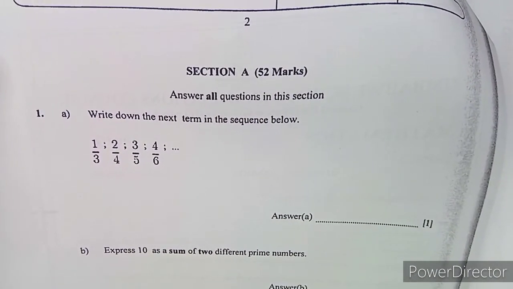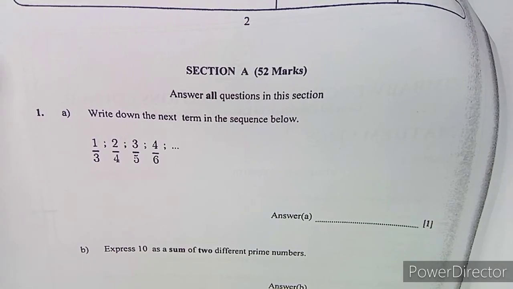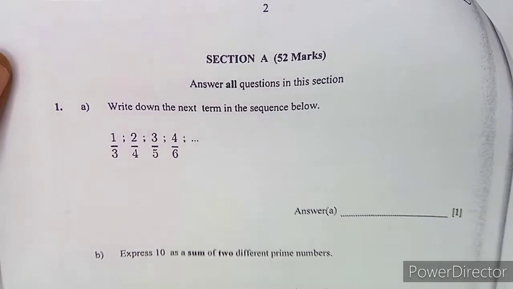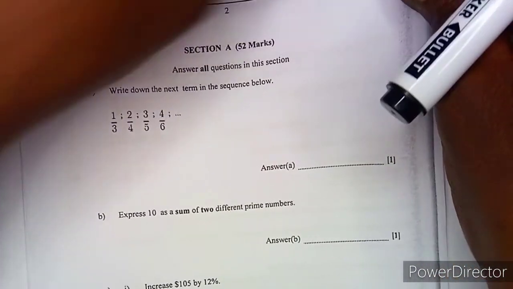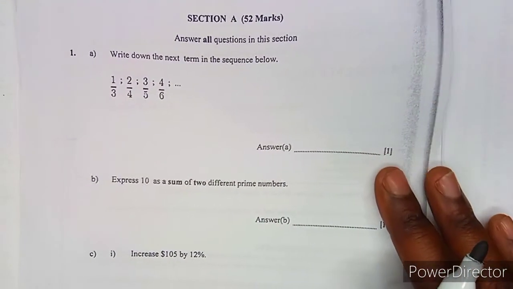Okay, write down the next term in the given sequence. That is the sequence below, that is the sequence that you are given. So you're asked to write the next term. In this case, I just want us to simplify this direct here.